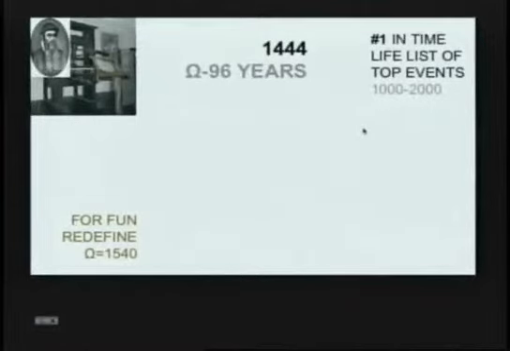There's only one problem with lists like that, which is that actually omega will not happen in 2040. It should have happened already in 1540. In 1540. I can prove it to you.